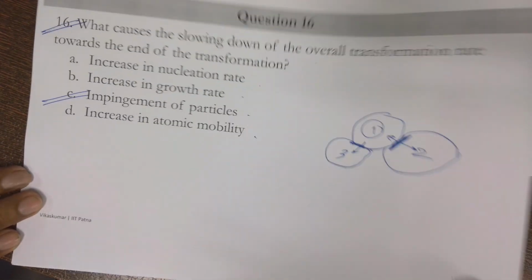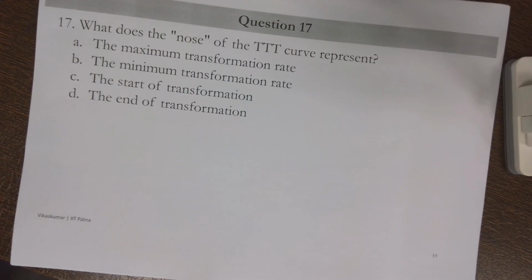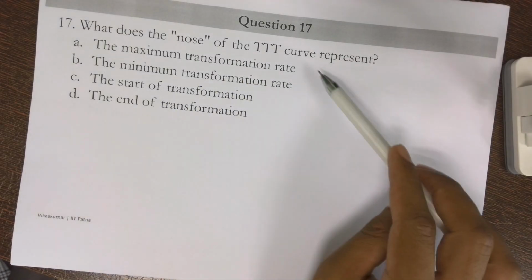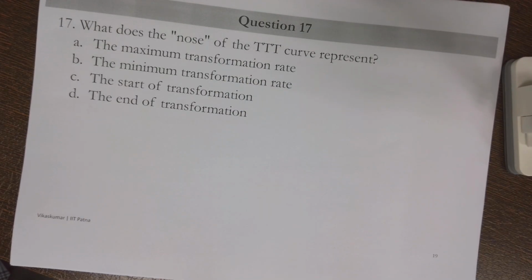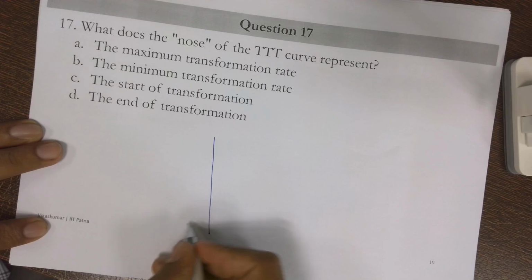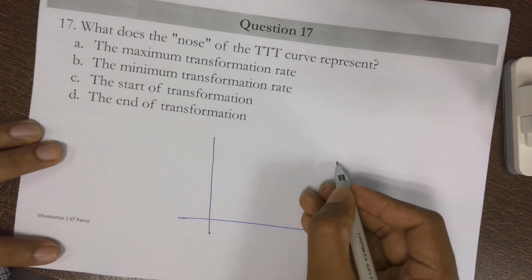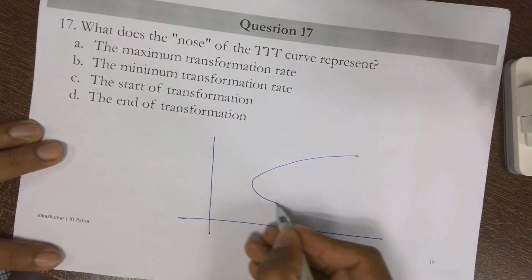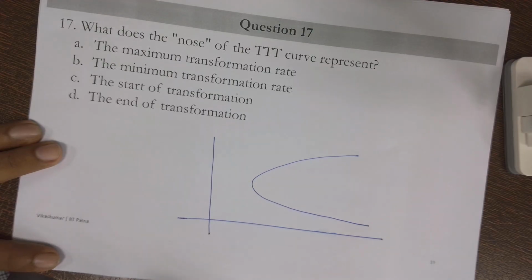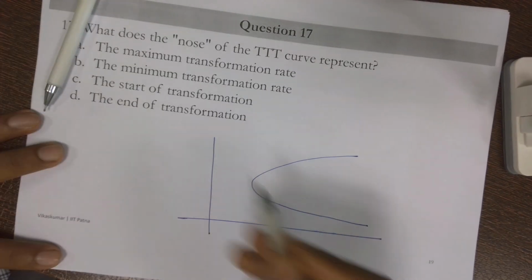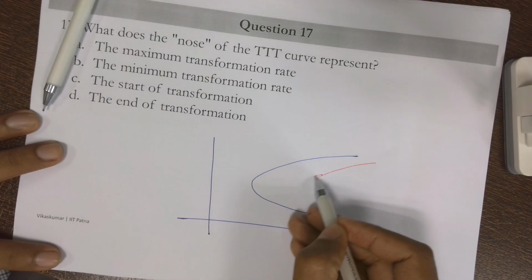Perfect. Let's go to the next part, question number 17. What does the nose of the TTT curve represent? This is very important. The time temperature transformation curve we have seen. It looks something like this if we are drawing the starting point, and if we are talking about this.